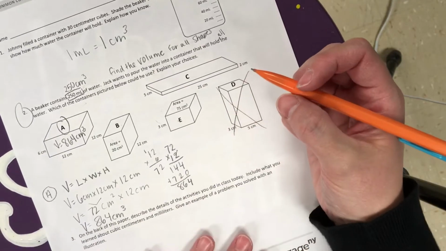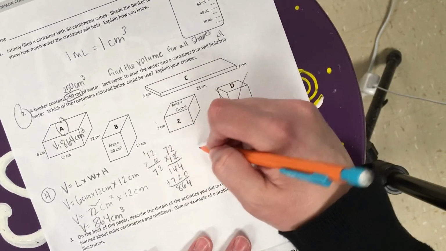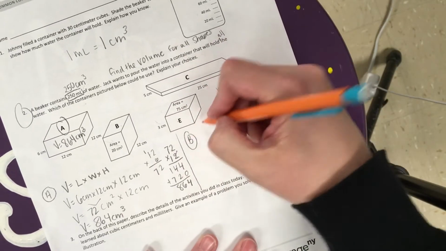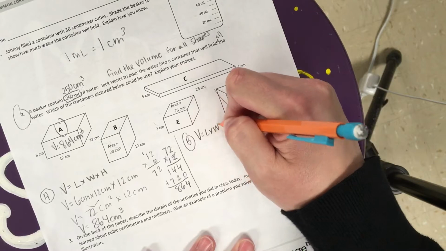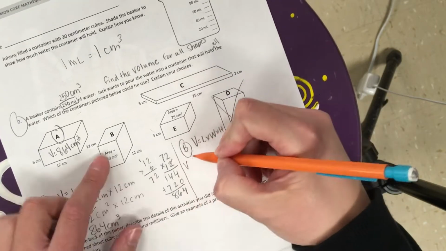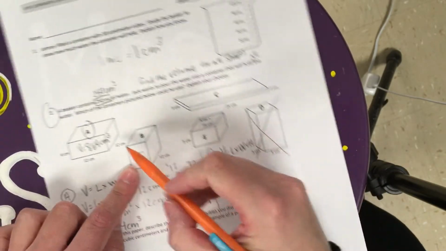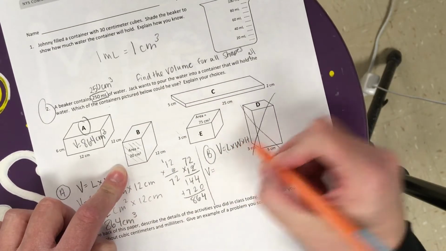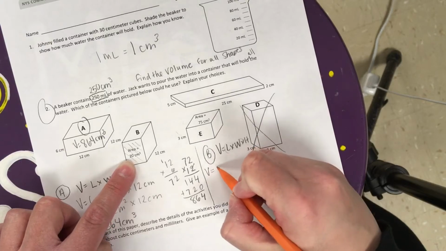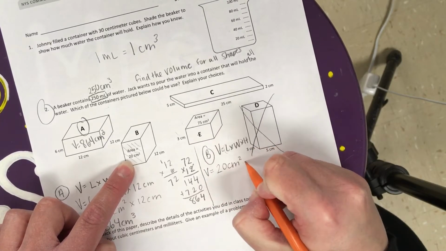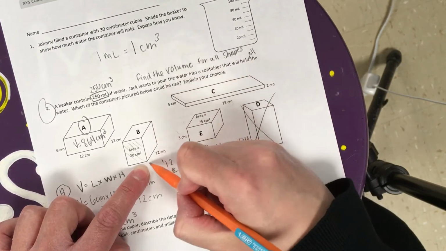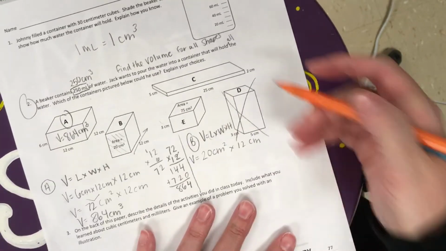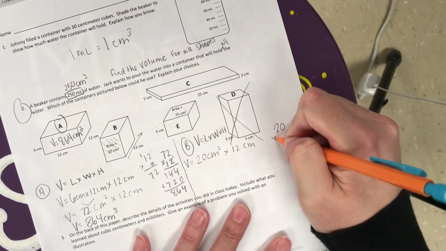Now we're going to try to find the volume of shape B. So I'm going to separate my work here. Shape B, we know volume equals length times width times height. For B, we have the length and width. We already have the area of this face here. So the length times width has already been calculated. That's 20 square centimeters. We just have to multiply it by how far back into space this goes, which is 12 centimeters. So I'm going to show my work over here, 20 times 12.